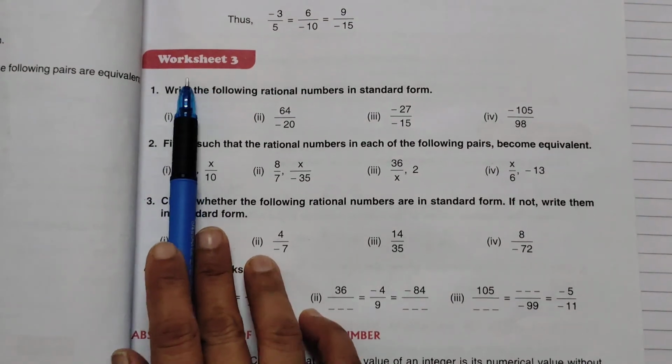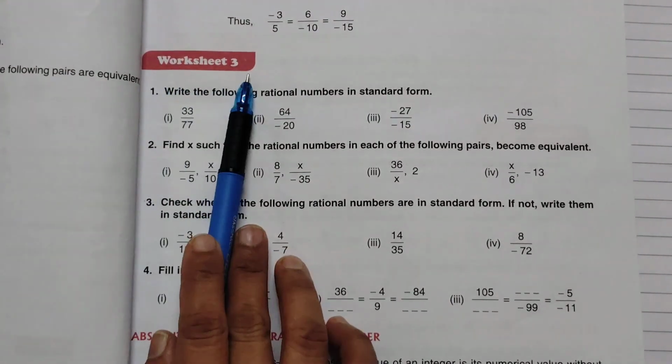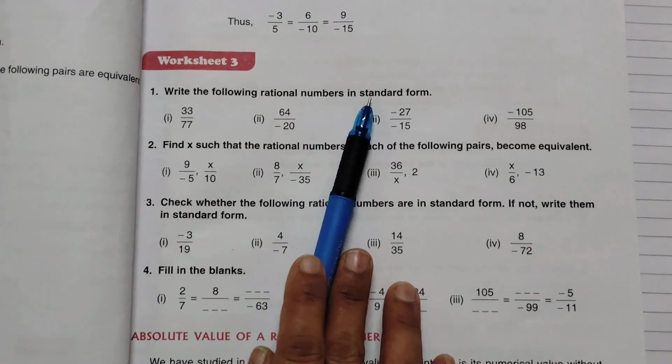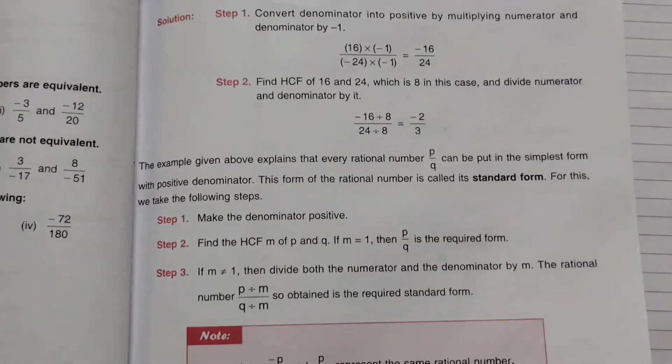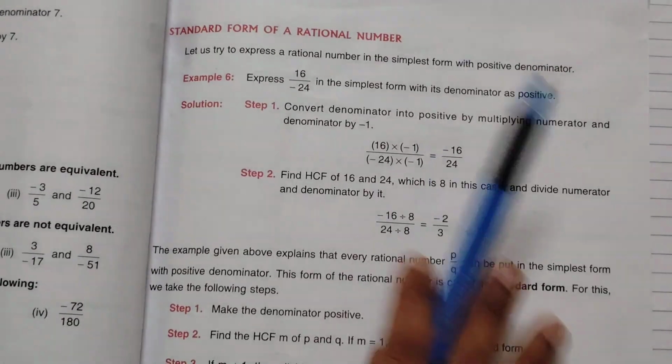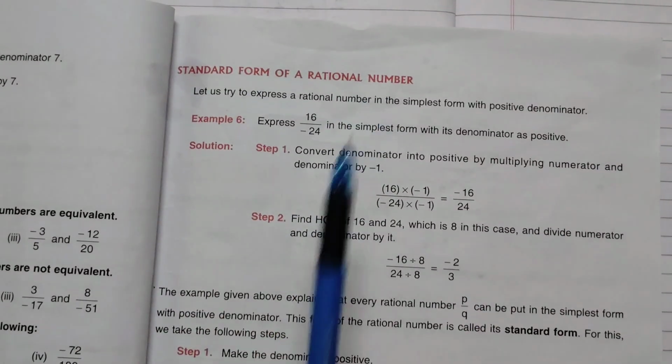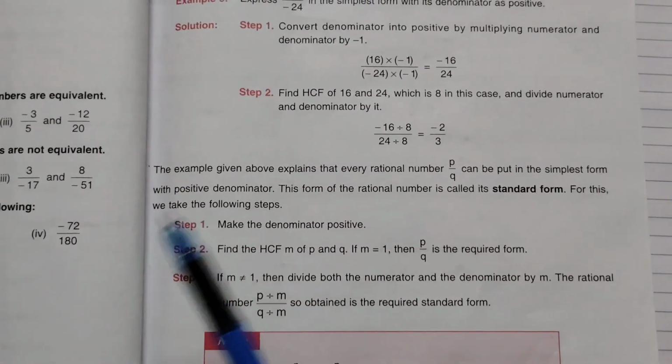Hello students, today we are going to solve worksheet 3. Before starting the worksheet, we will just see what is a standard form. So come on page 7, standard form of a rational number. So what is a standard form?